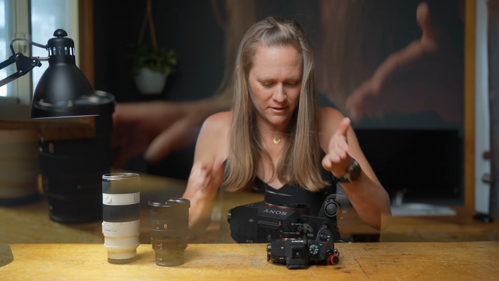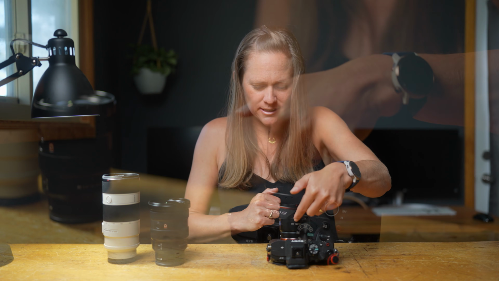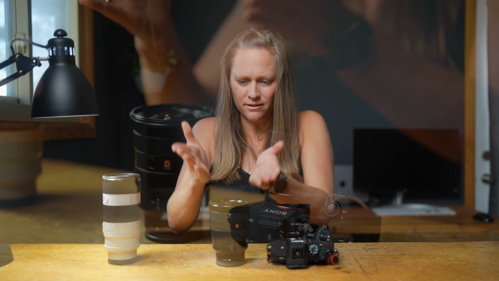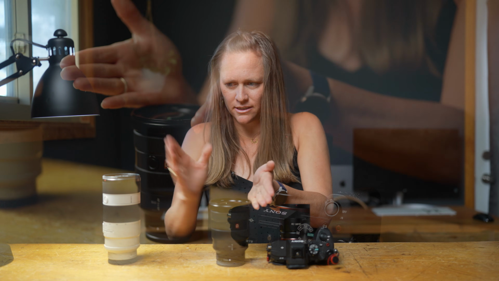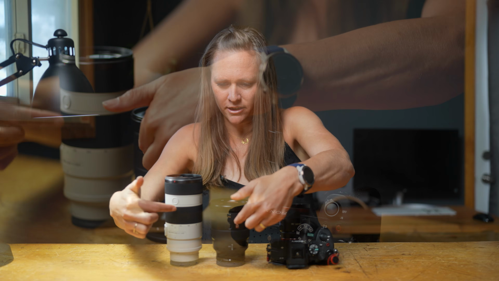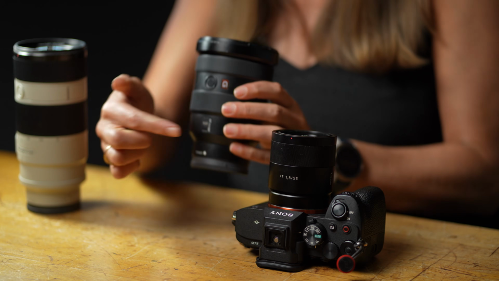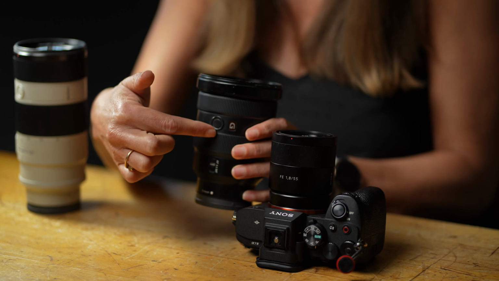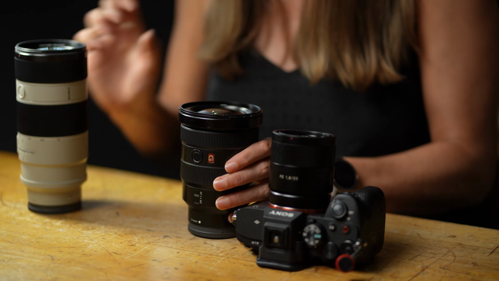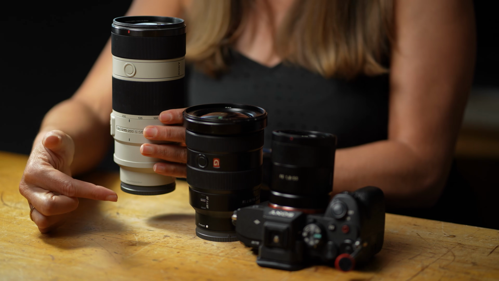So from the point where the light meets inside the lens, which will be different on different focal lengths. So let's say here, here, here, from the point inside the lens to the sensor.